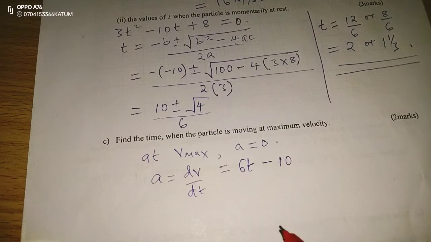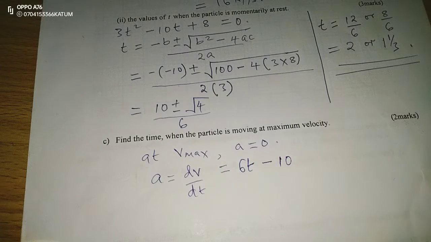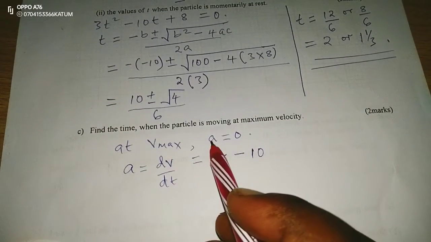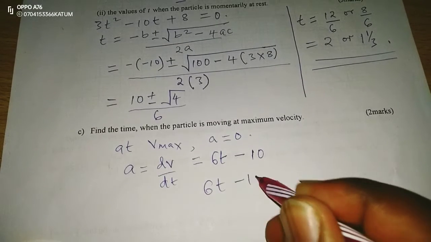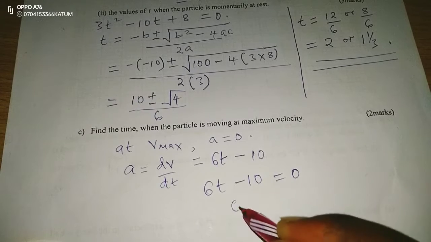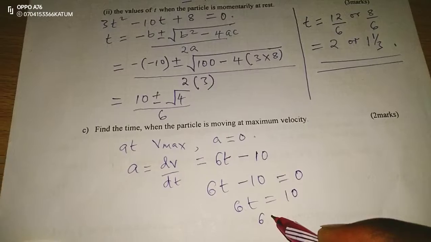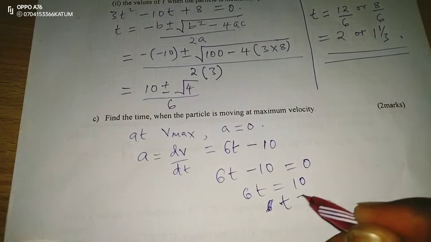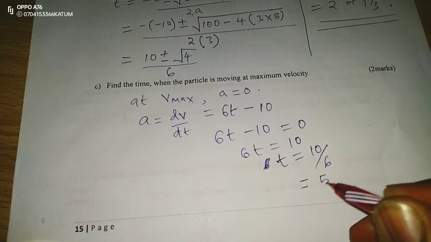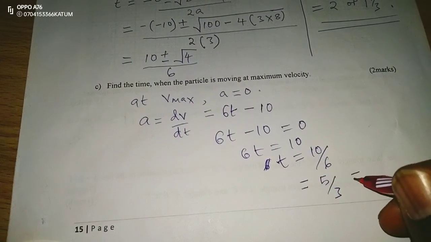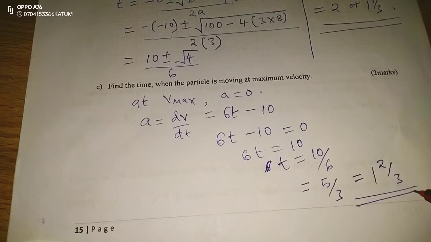So we want to get t when the particle is at maximum velocity. At maximum velocity, acceleration is 0. The acceleration function is already calculated, so 6t minus 10 should be equal to 0, and 6t should be 10. We divide through by 6 to remain with t. So 10 out of 6. When we simplify this, we have 5 out of 3, and the value of t is going to be 1 and 2/3 seconds.